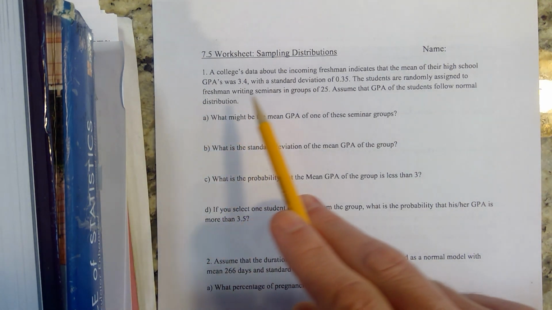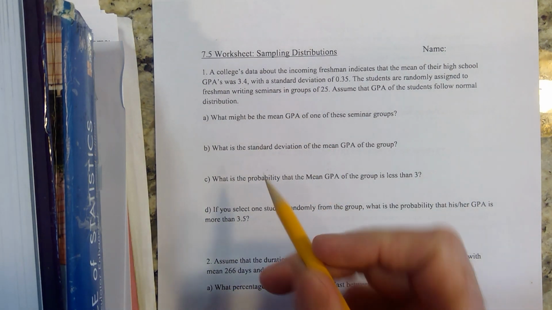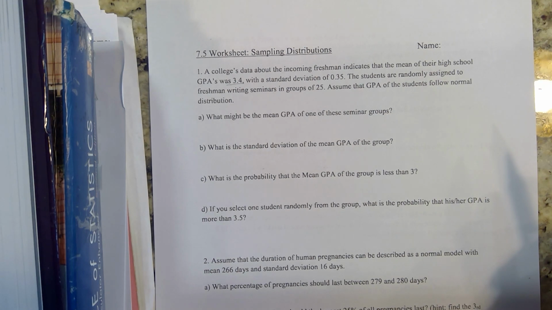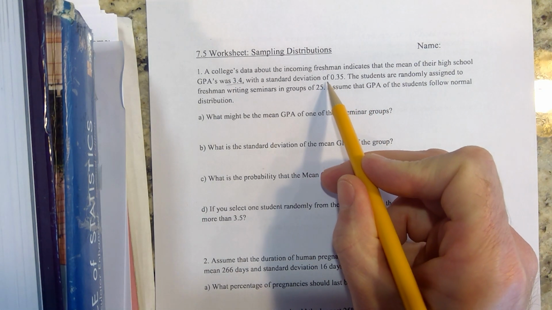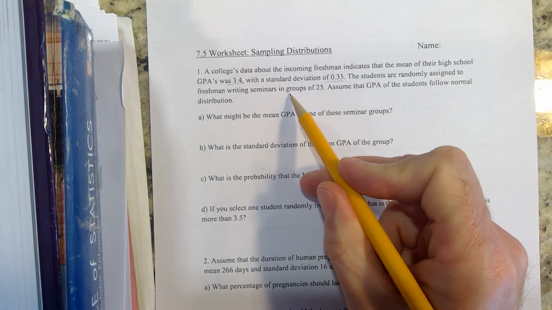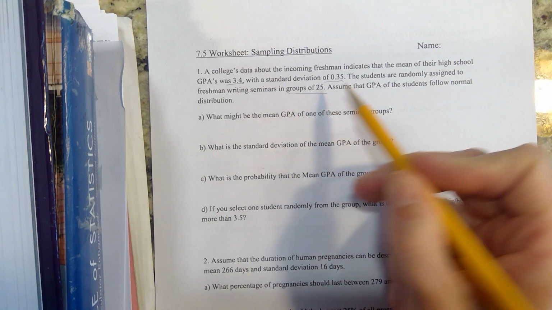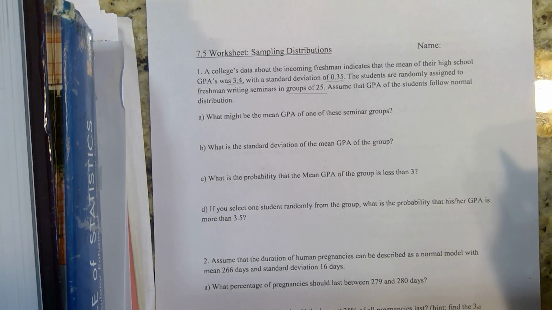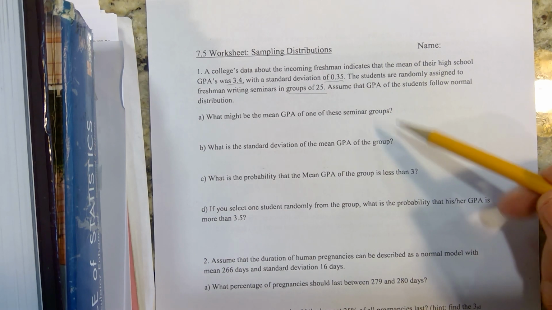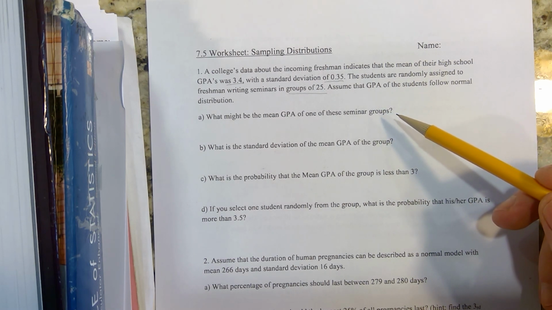All right, so go ahead and read number 1. You can see the average there. There's the standard deviation. But now here's our new piece of information. What if I do a group of 25 students instead of a single student? All right, so first question. If I'm doing a group of 25 and I'm calculating the mean of the group, what do you think the mean will be?